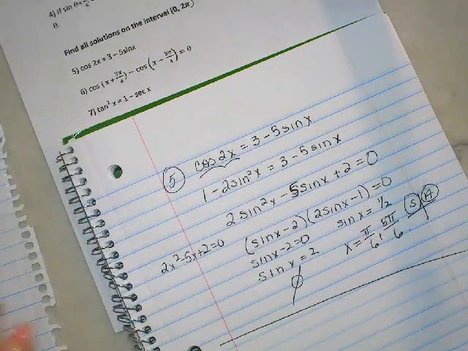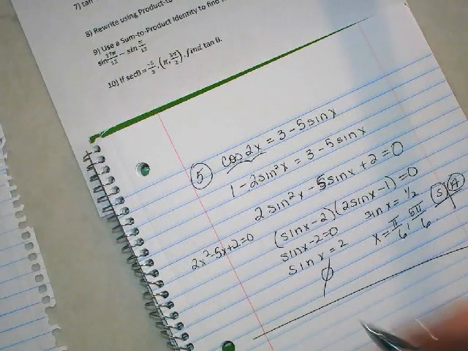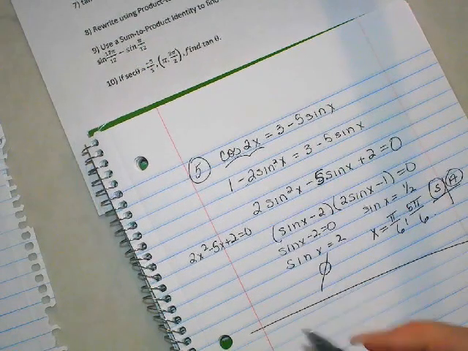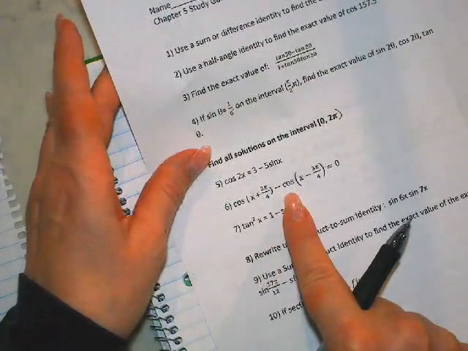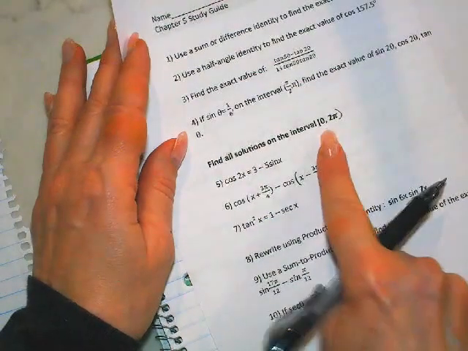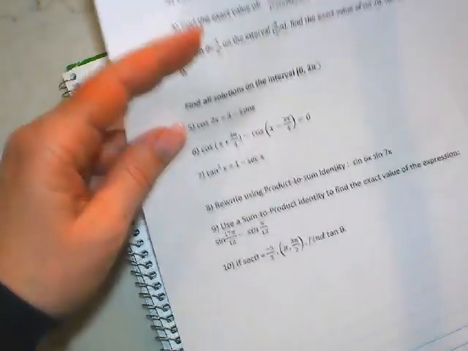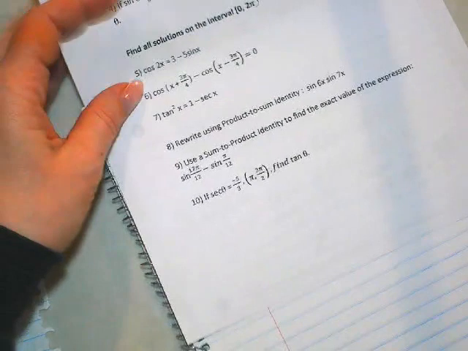Okay guys, this is video number 2. Hopefully I can get through the last 5 problems in this video so we don't have to go into a third video. Okay, question number 6 is this one: solve for x on the interval between 0 and 2 pi. To save time, I'm not going to read it, I'm just going to write it.